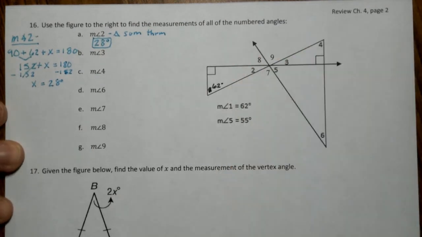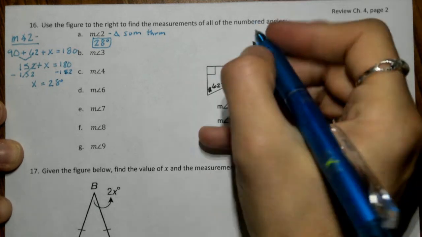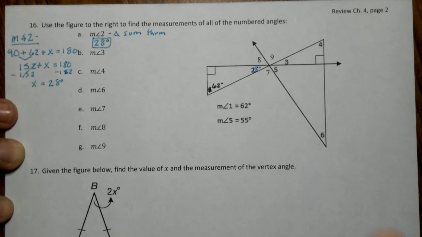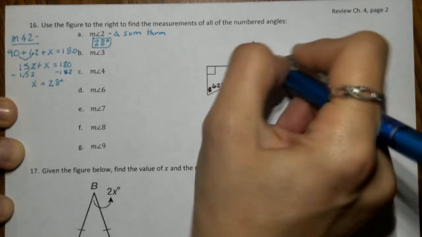Go ahead and write it in there too: 28 degrees. Actually, I'm going to move that out. You'll see why in a little bit.